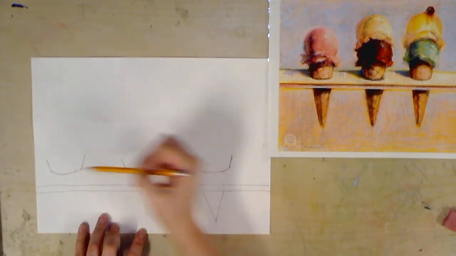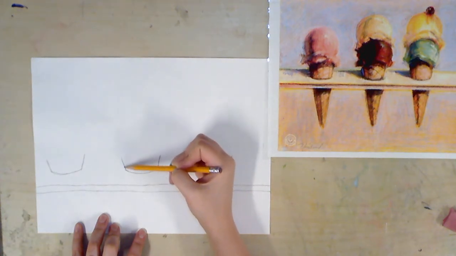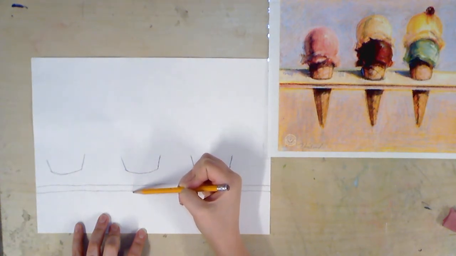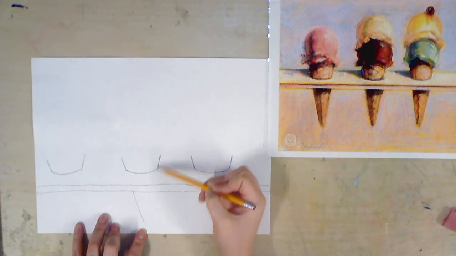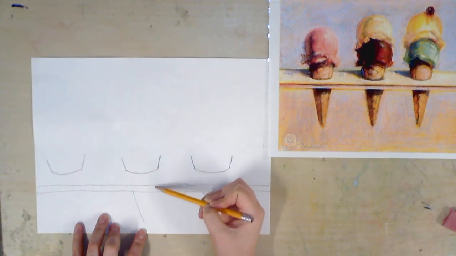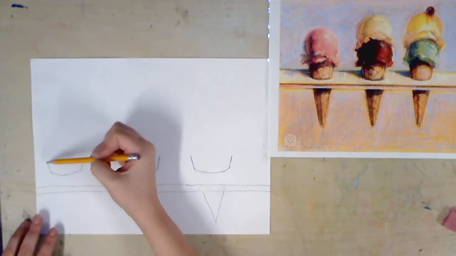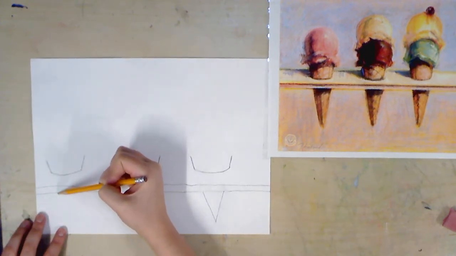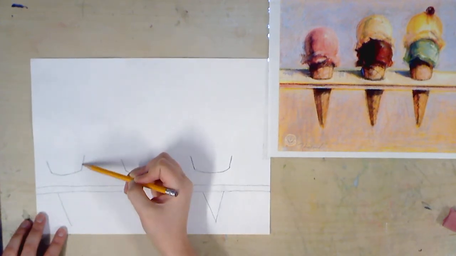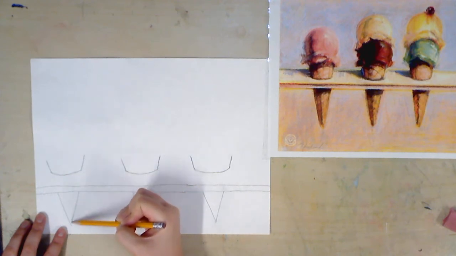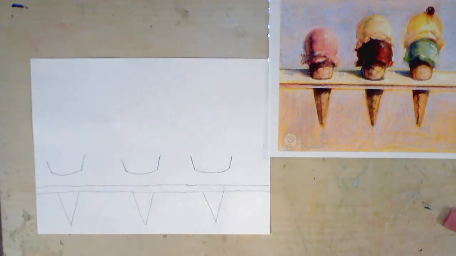I'm going to do the same thing to both of these. Line, pretend to draw, line, line, pretend to draw, line, line, pretend, line, pretend, just like so.